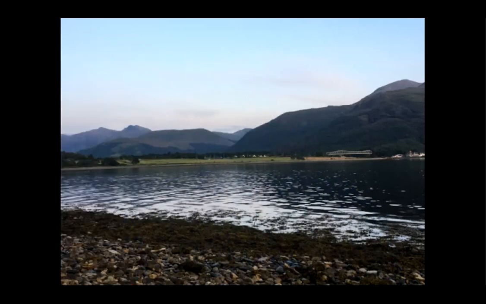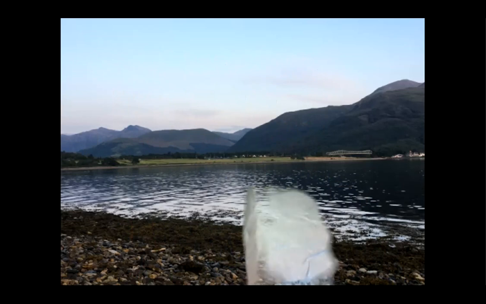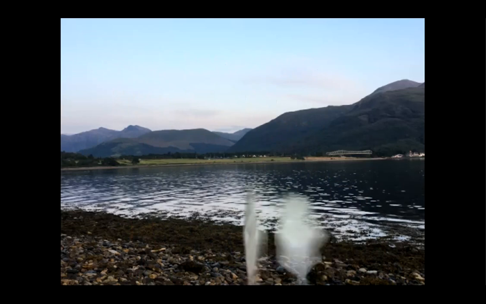This is from 2019, and this is Loch Leven in Scotland, where I was able to visit last year. It's a huge freshwater lake and a beautiful, beautiful area. But anyway, let's get back to what we were doing.